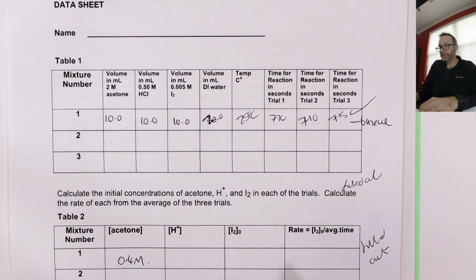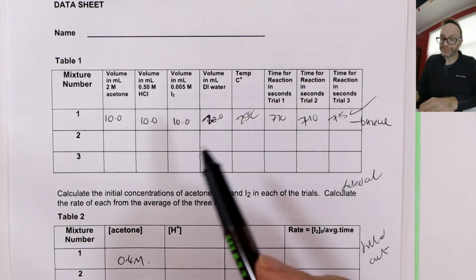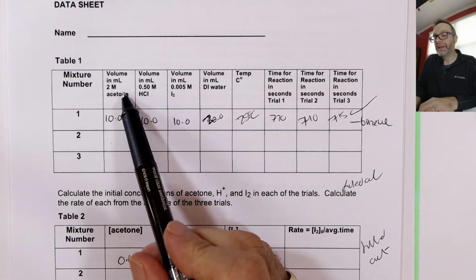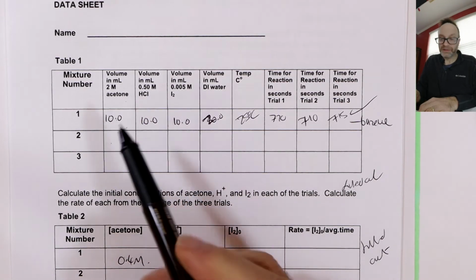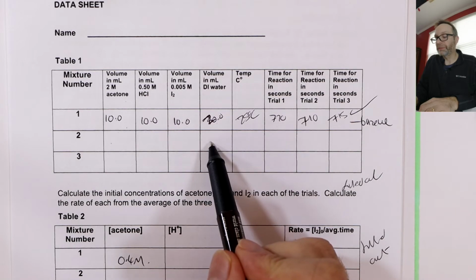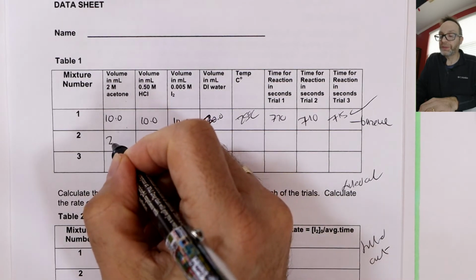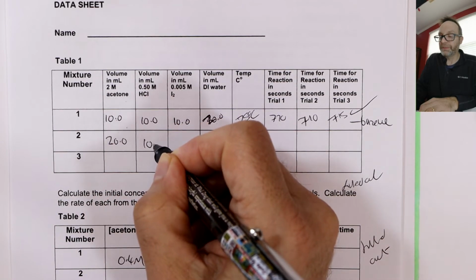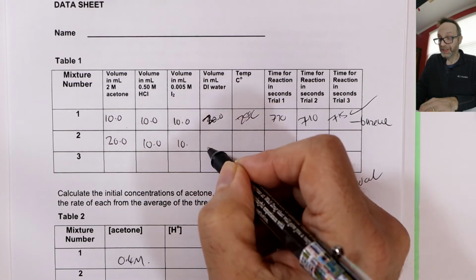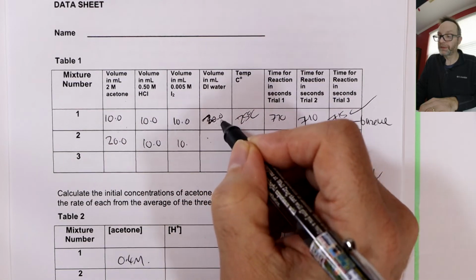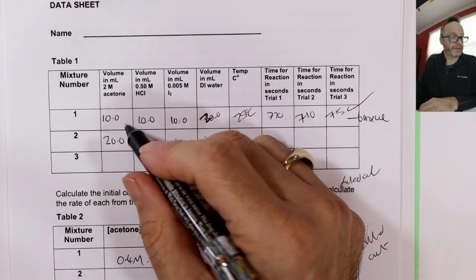And then to find out the rate, which we'll do down here, it's just the concentration of iodine divided by the average time the reaction took, all right? But anyway, you've got to set it up first, right? So here, what we're going to do, in the next one, remember, it's all going to add up to 50, right? So I'm going to use twice as much of this, same, and 10 less water, yeah. So that's actually 30, 40, 50.